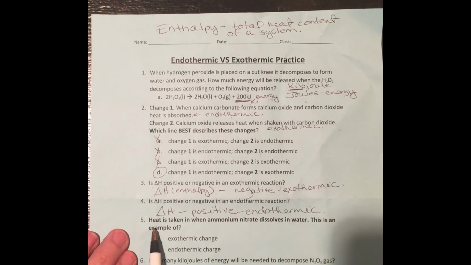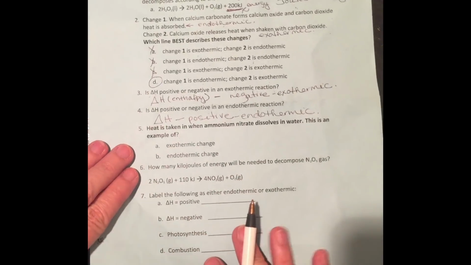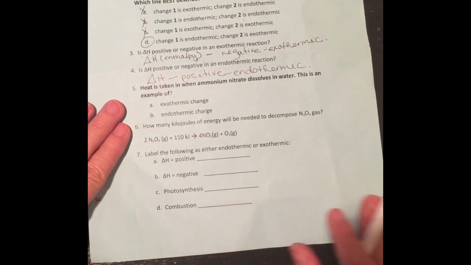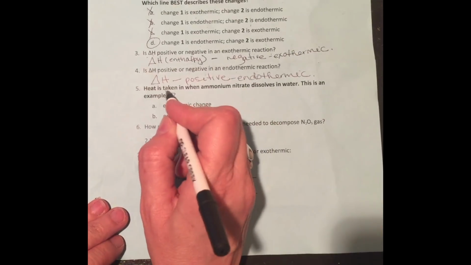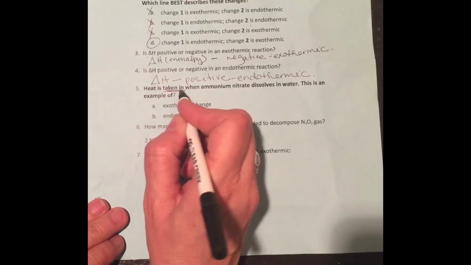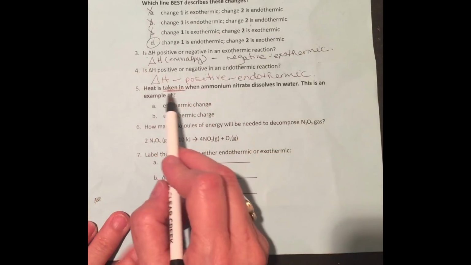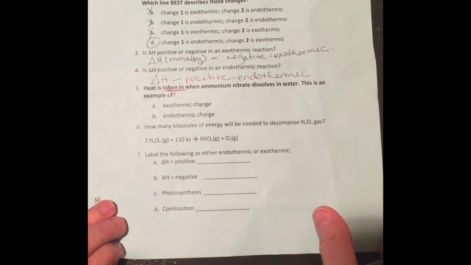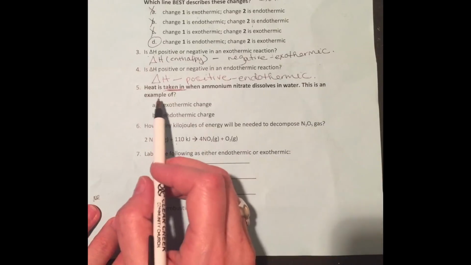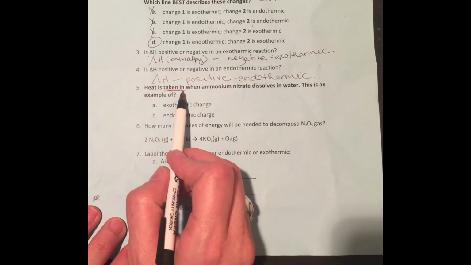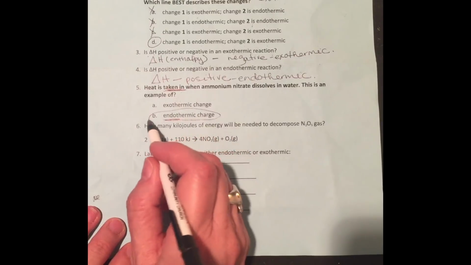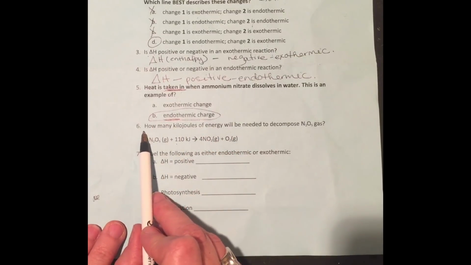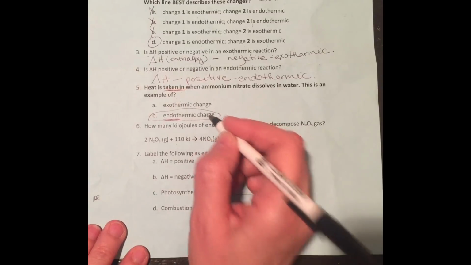Okay, number 5, heat is taken in. Move this up a little bit for you. Heat is taken in, what does that tell you? In is endo. Heat is taken in when ammonium nitrate dissolves in water. This is an example of, if it's going in, that's going to be endothermic. 6, that should be change, not charge.